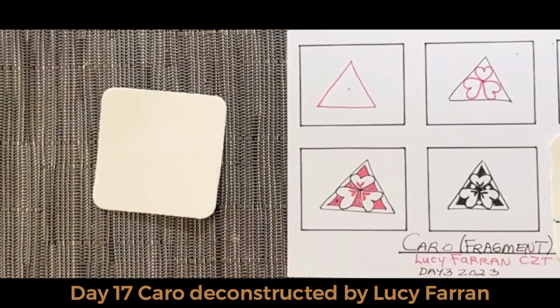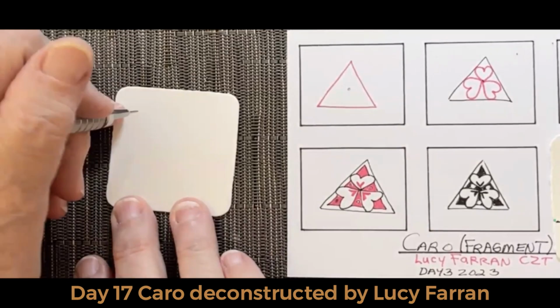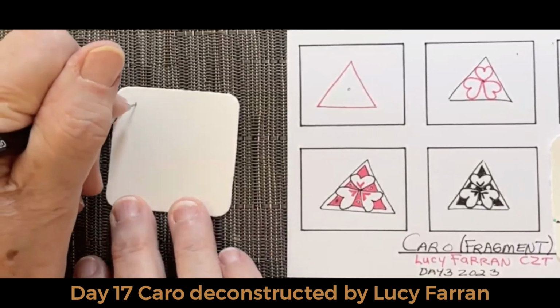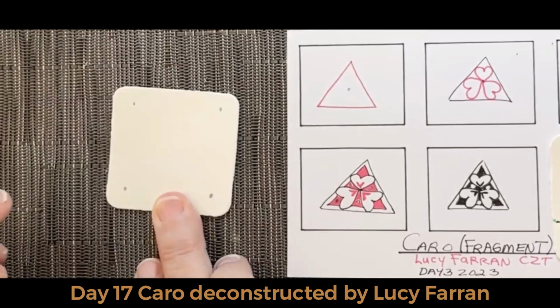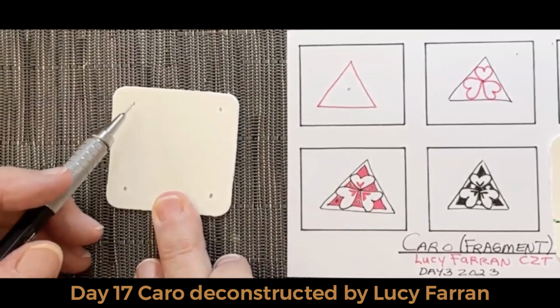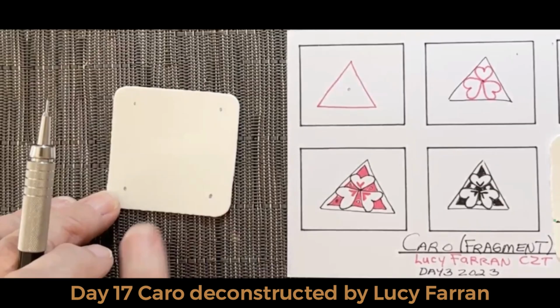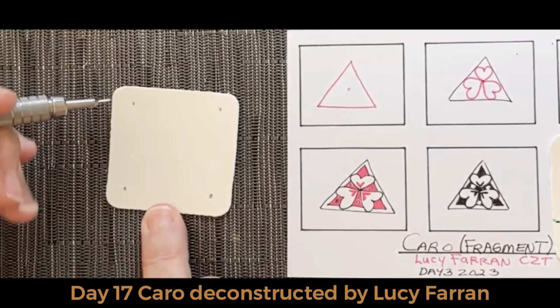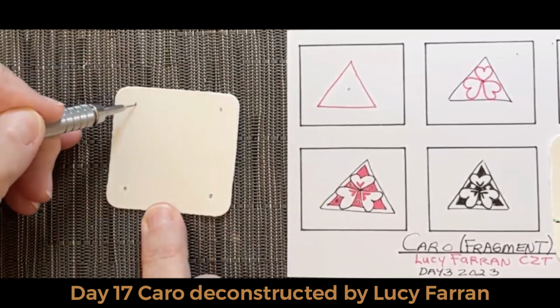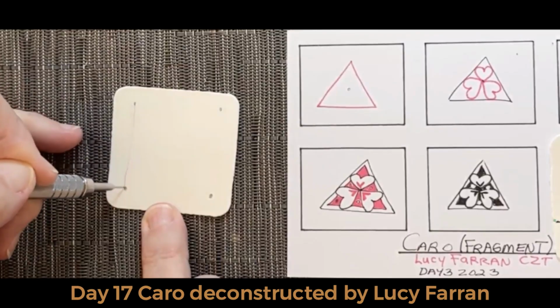I come from the school of less is more. It can get quite overwhelming trying to learn all the tangles that have been developed through our Zentangle art over the years. So I like to take a tangle and go deep with it. I'm going to start by creating dots, four dots in the corners, which is the way we start the classic Zentangle tile. And then I'm going to connect them.